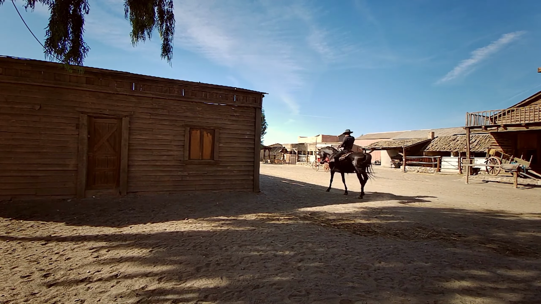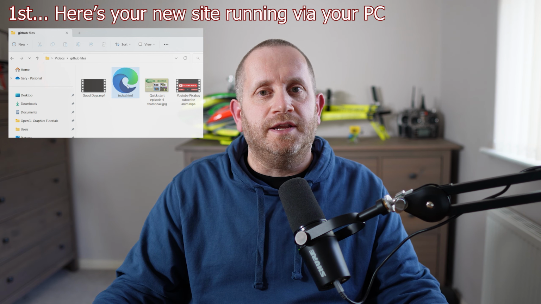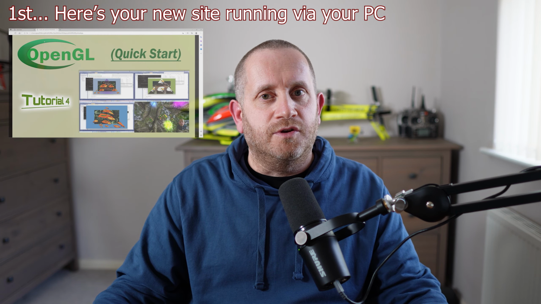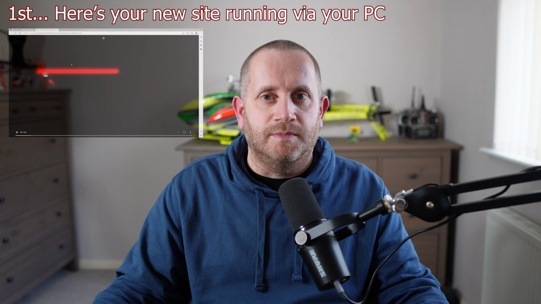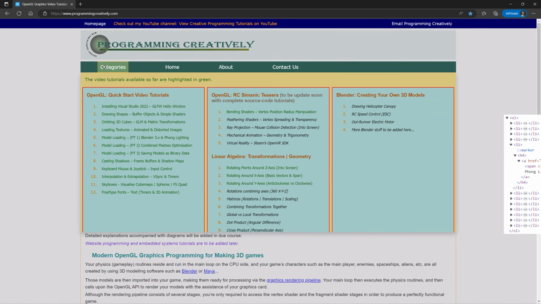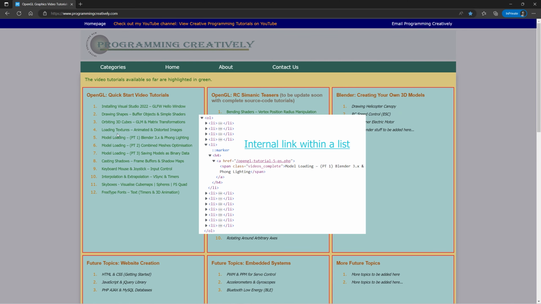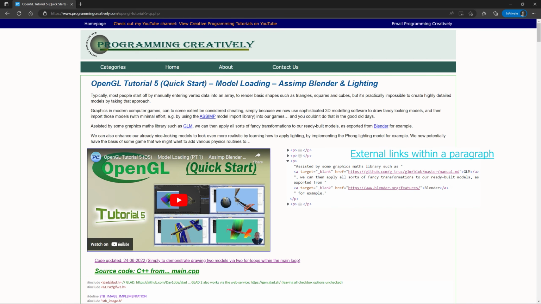So I'm just going to show you a couple of demos on my website to show you how the links work, and then I'll show you the few lines of code that you need to add to your HTML file so that when you upload it to GitHub, you've got some links operating. So we've got an internal link which is being displayed as a header, and we've got an external link which opens in a new window.